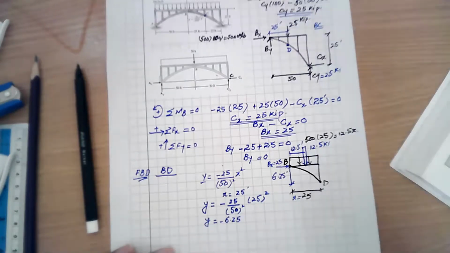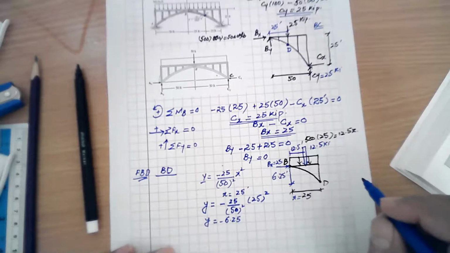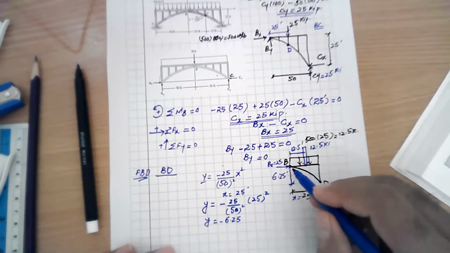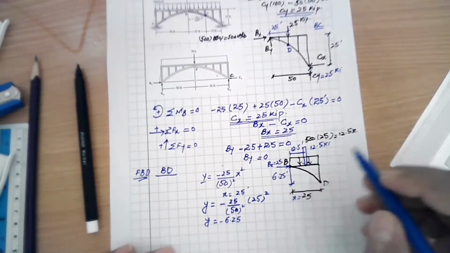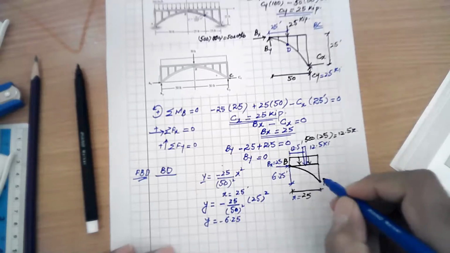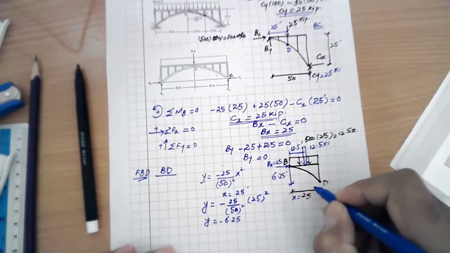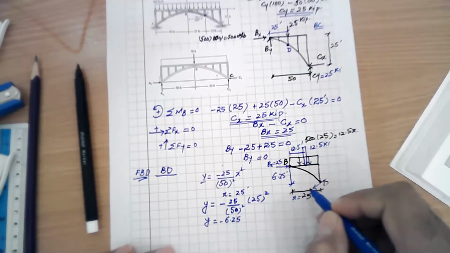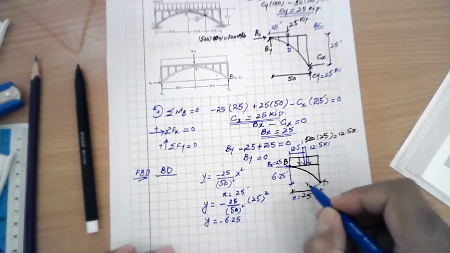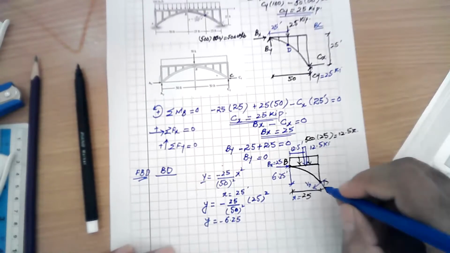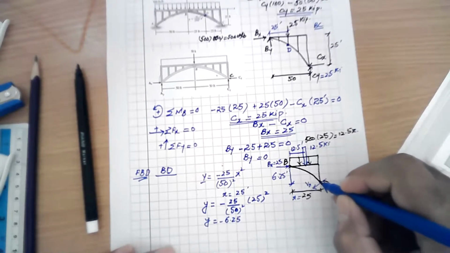Now, if I want to take the slope, before I calculate the slope of the segment, I have to show some reactions as well here. There will be a shear parallel to the section of the arch at D. Then there will be a normal force which will be inward.